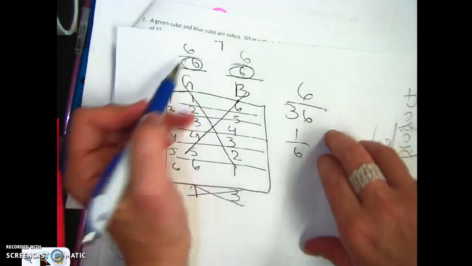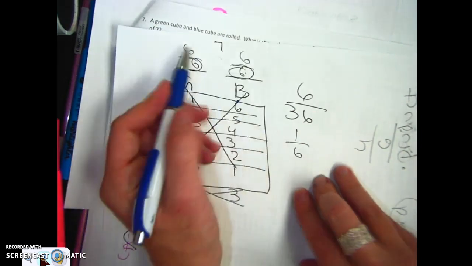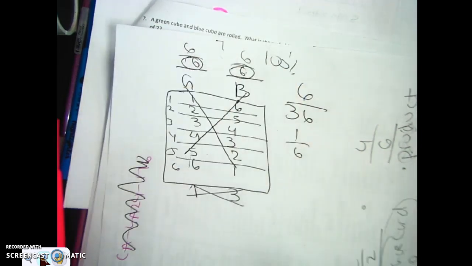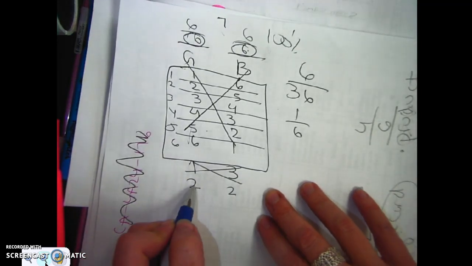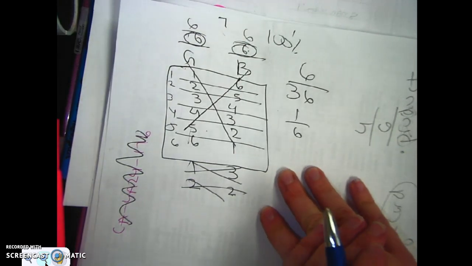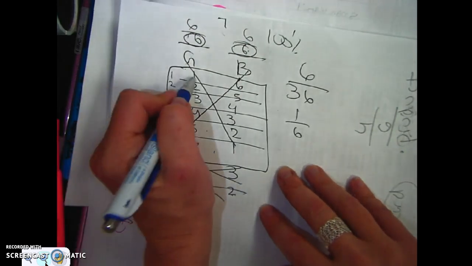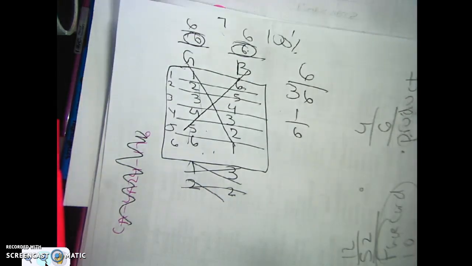Let me say it again. If I would have just listed these 6 out of 6 and 6 out of 6, that would have meant 100% of the time it will work. But I could get a 2 here and a 2 here, and if I add 2 plus 2, it won't work. So it doesn't work 100% of the time. So it's more complex, and I need to list all the possibilities, just like I did on the previous page with the heads and tails.